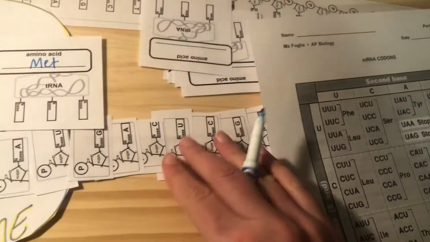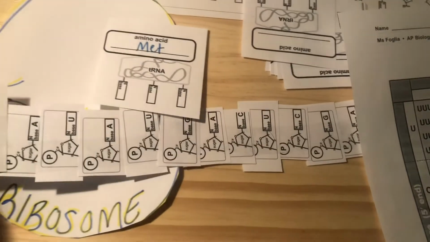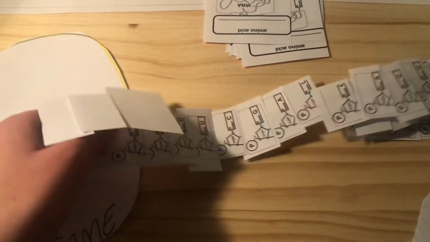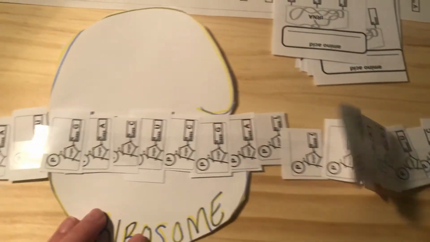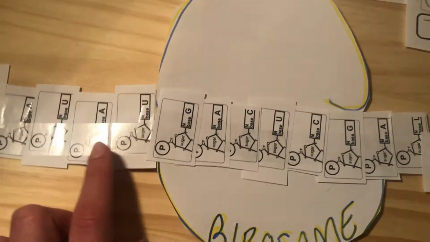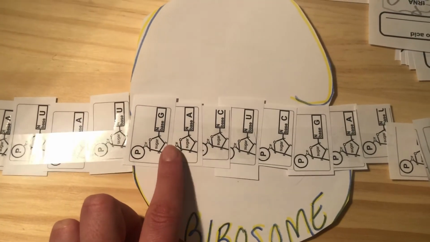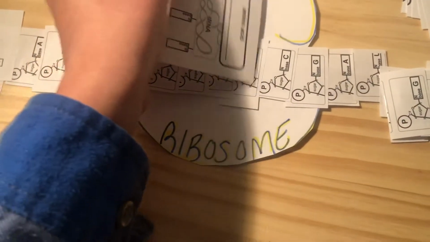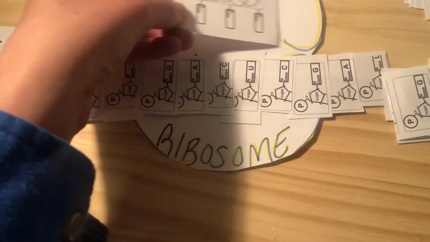Now we're just going to move our mRNA strand along. If I can. Doesn't want to. Okay. So I guess the key here I'm noticing is you don't want to overlap. So I have AUG and now I need ACU. So those are the 3 codons. I'm going to pair it up with my anticodon so I don't lose it.